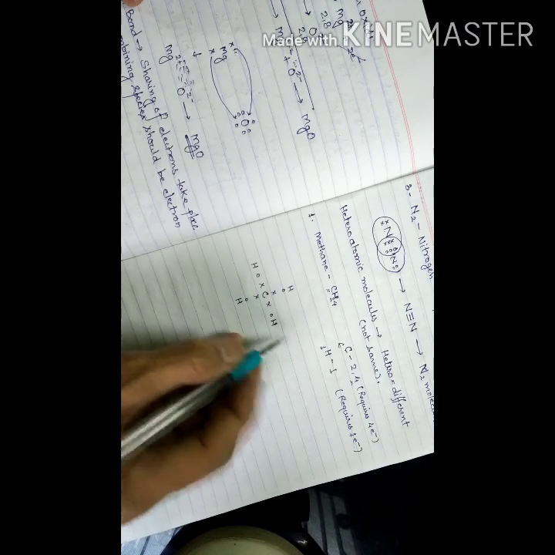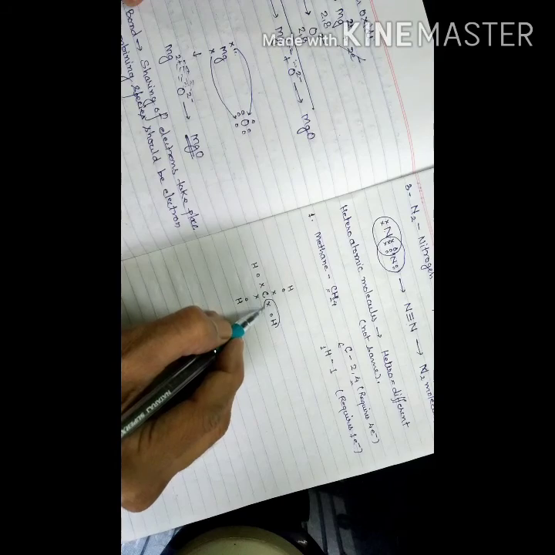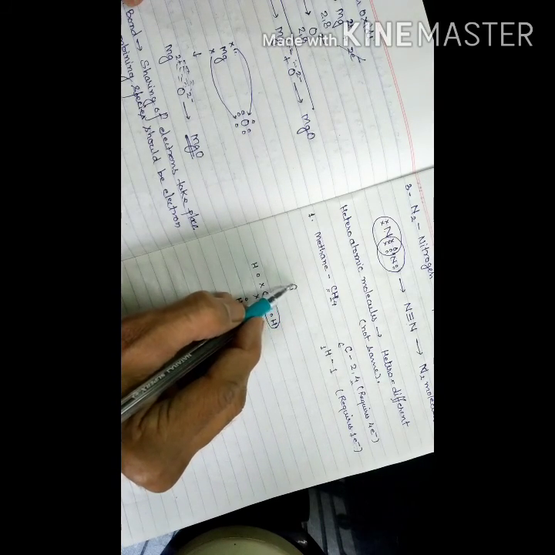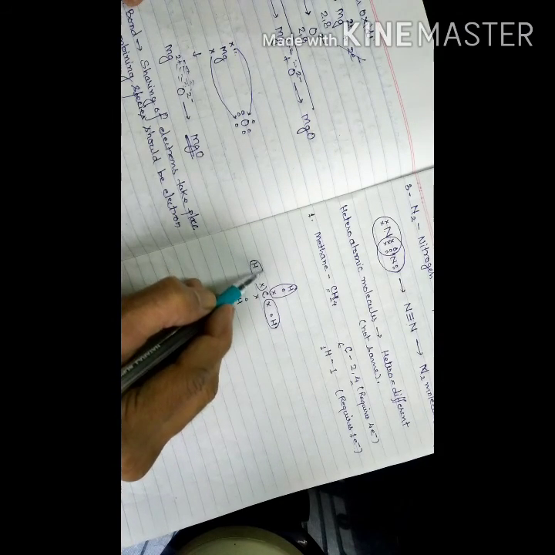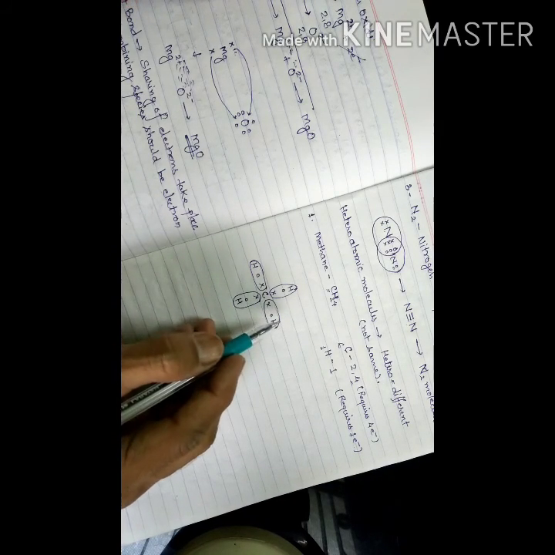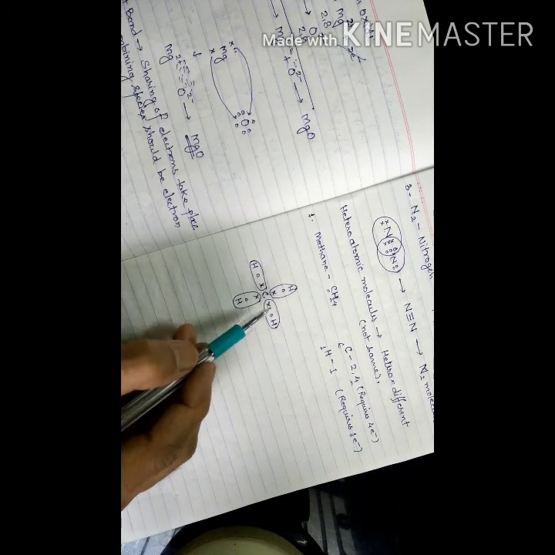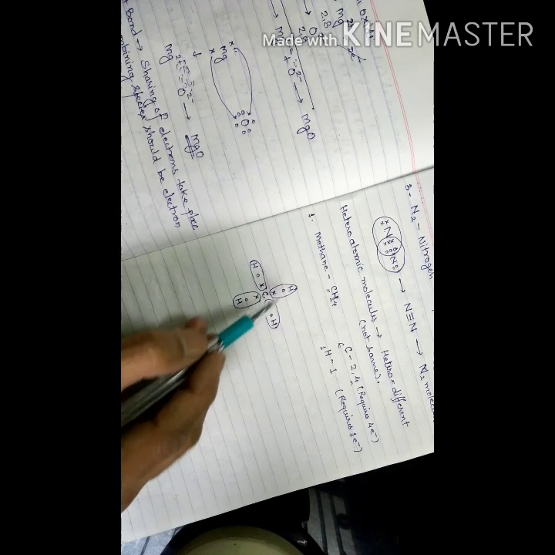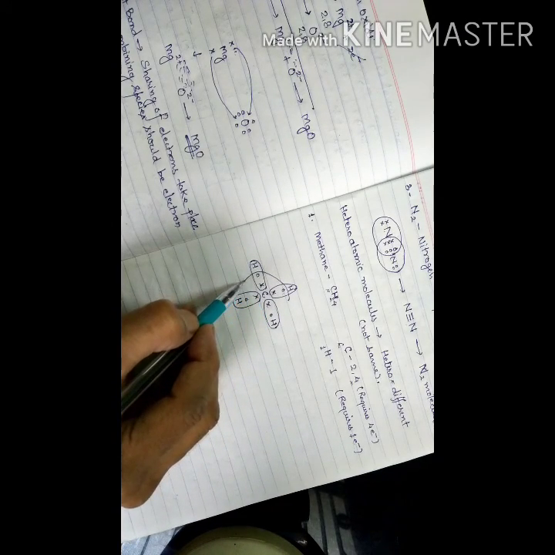Now this hydrogen can share this electron of carbon to complete its duplet. Similarly, the second one, third one, and fourth one. We can see that the duplets of all hydrogens are completed. Now carbon has its 4 electrons. It can share with 4 electrons of different hydrogen atoms to become stable, and in this way it will complete its octet.